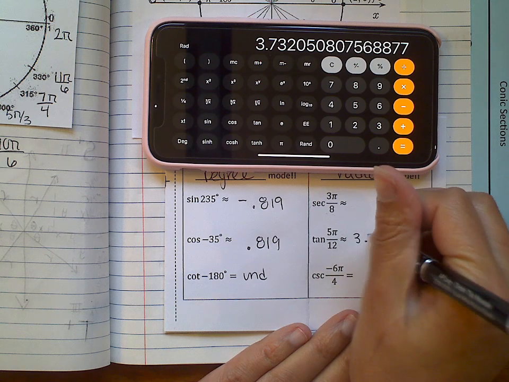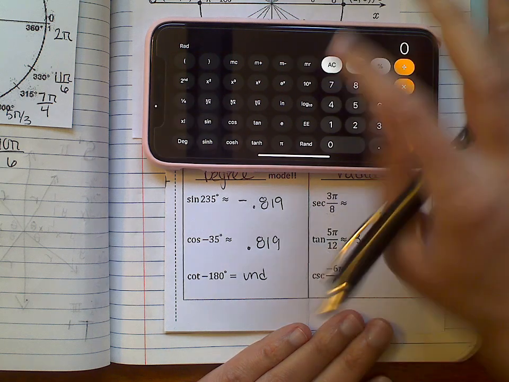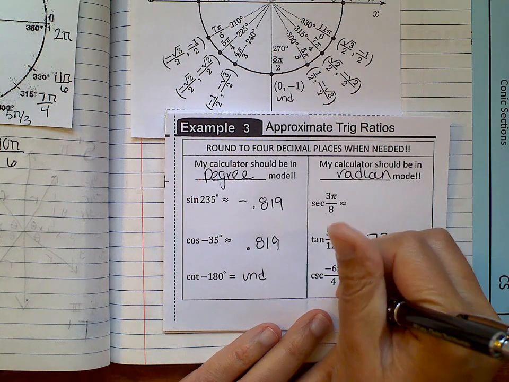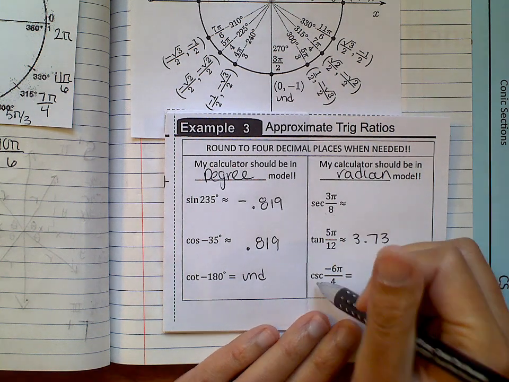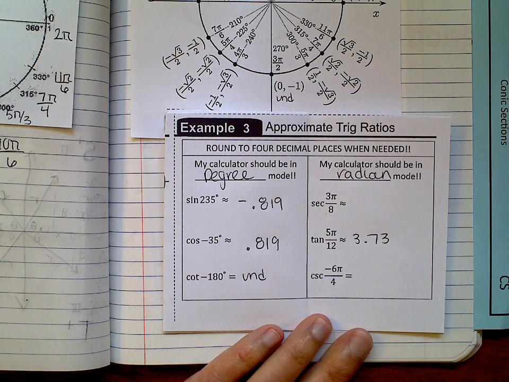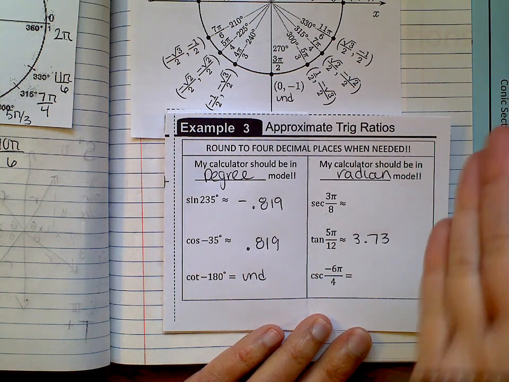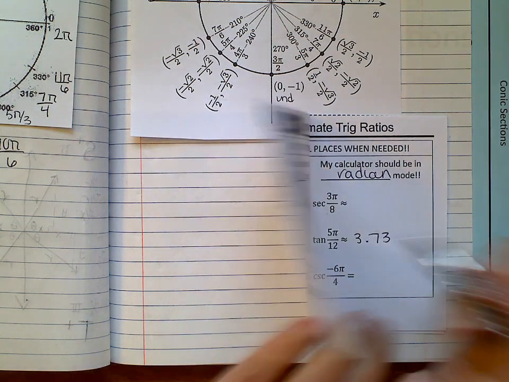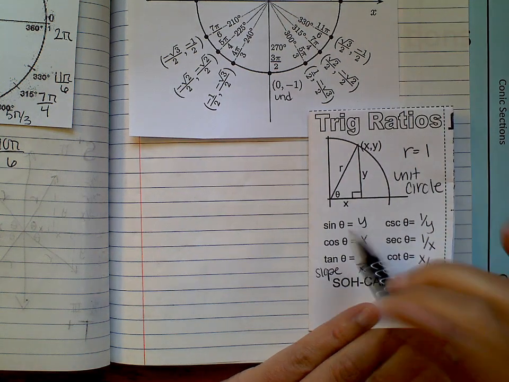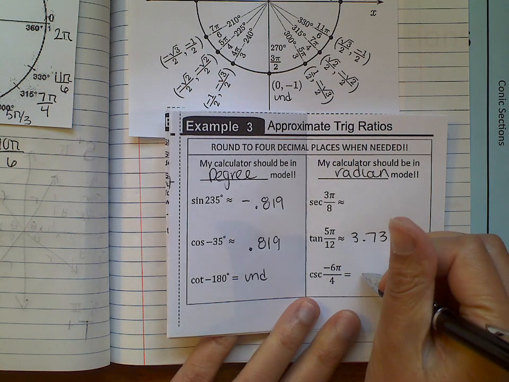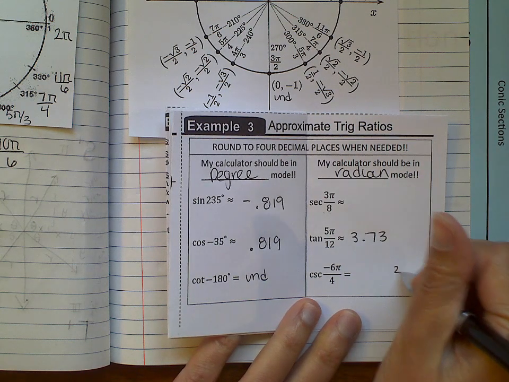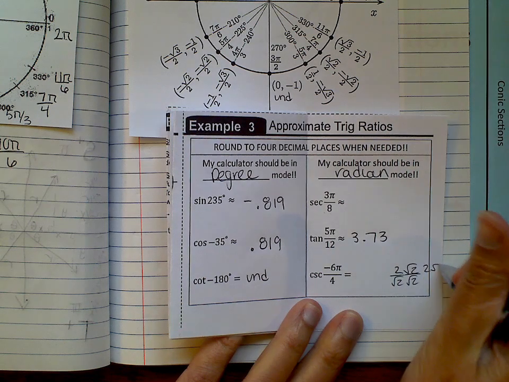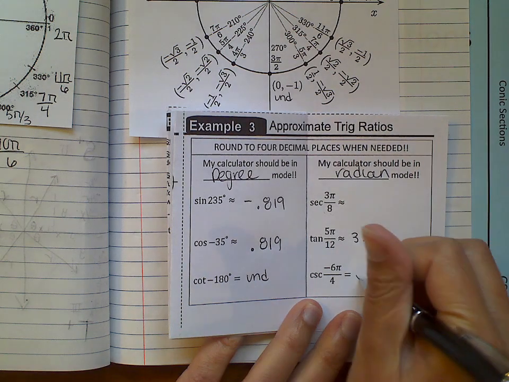So 3.73-ish. Now in the last one I don't need to do it because I'm over 4, and over 4 is always a 45-degree reference angle. And the 45 reference point is root 2 over 2 comma root 2 over 2. And cosecant is sine's reciprocal, and that's going to be root 2 over 2, but I got to flip it, so 2 over root 2, and then rationalize it. So 2 root 2 over 2, that's just root 2.